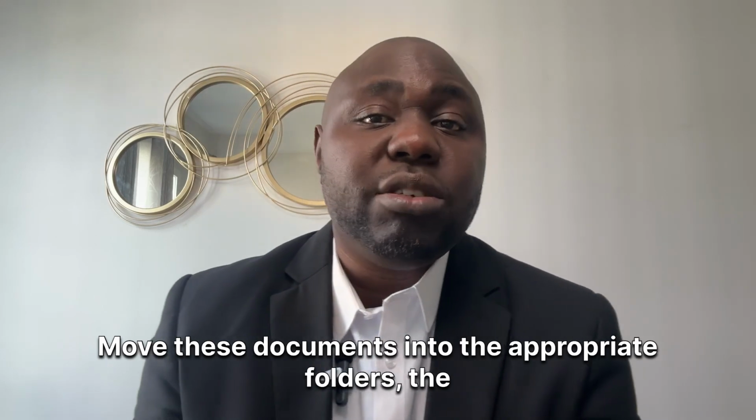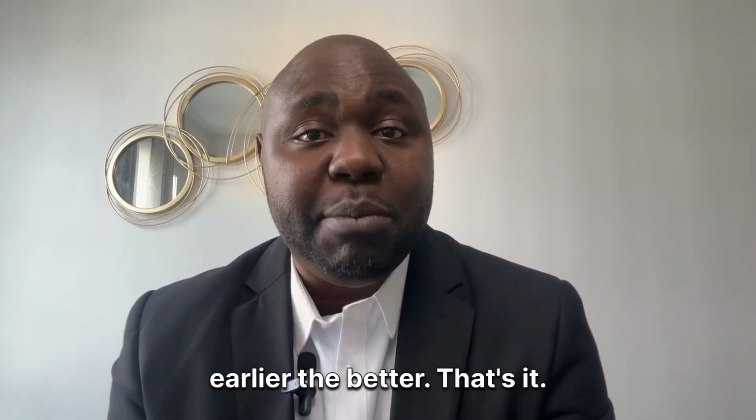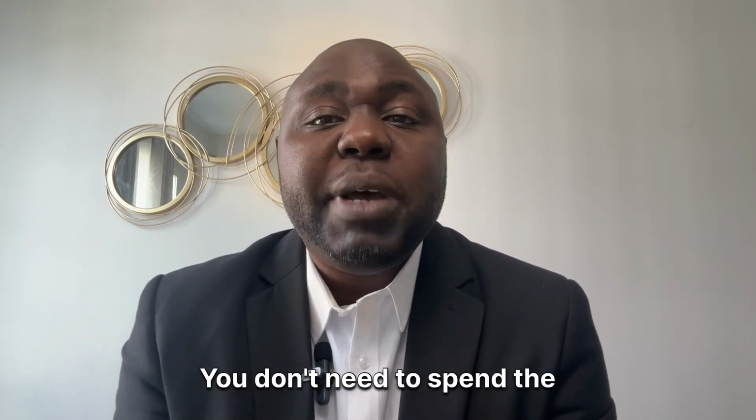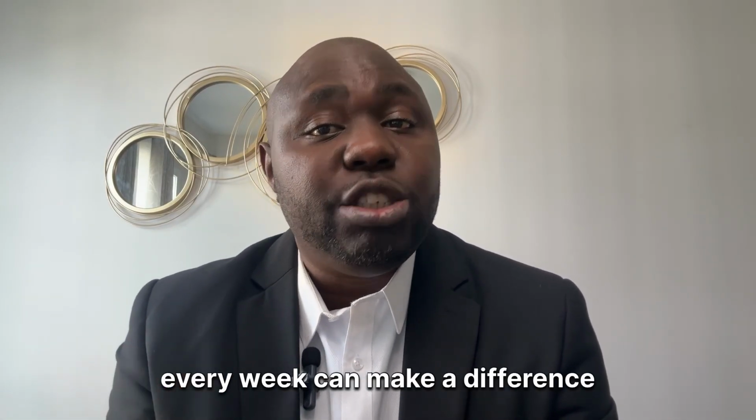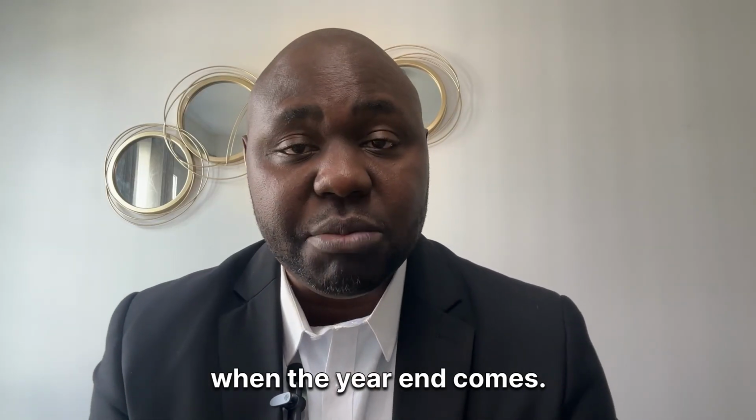Move these documents into the appropriate folders. The earlier, the better. That's it. You don't need to spend the entire weekend doing bookkeeping. A small amount of organization every week can make a huge difference when the year end comes.